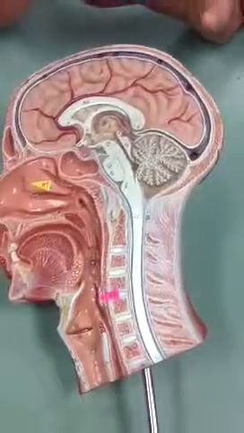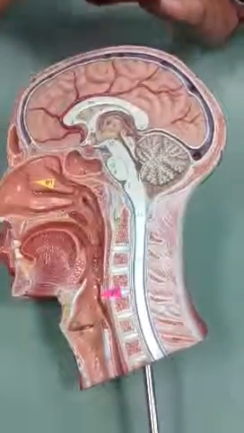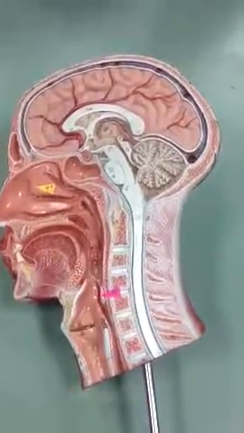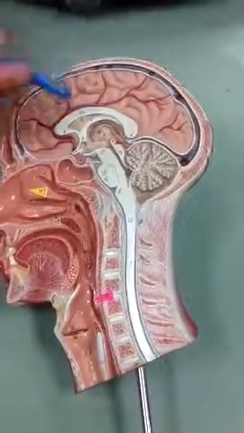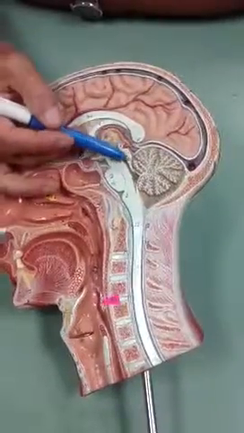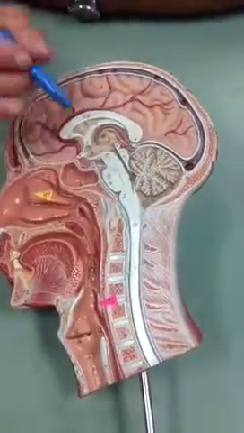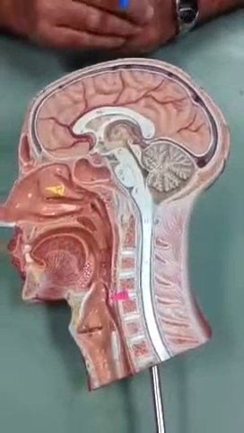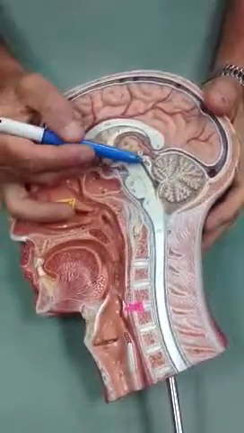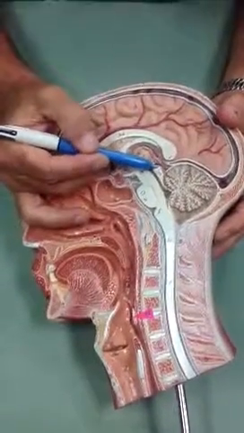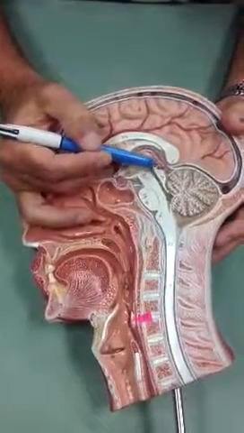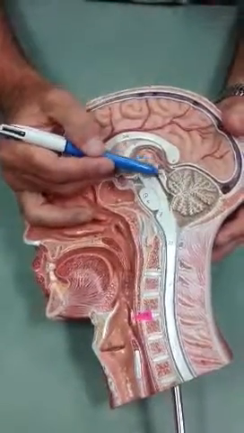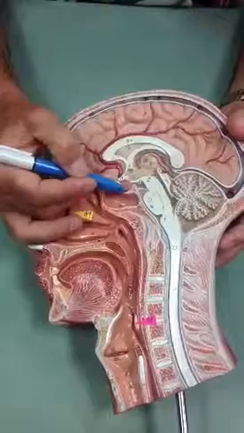Corpora quadrigemina means 4 swollen bodies. What? Quadra means 4, gemina means to swell, and corpora means bodies. These 4 swollen bodies are responsible for your optic and your auditory reflexes. So they're pretty important, right? So you have this little pineal gland that's a body, and then you have these 4 bodies here. So lots of little bodies, plus the pituitary gland.